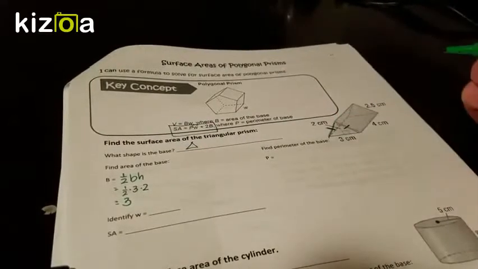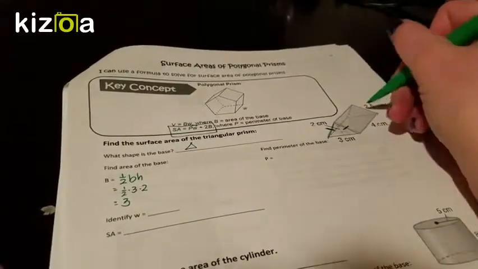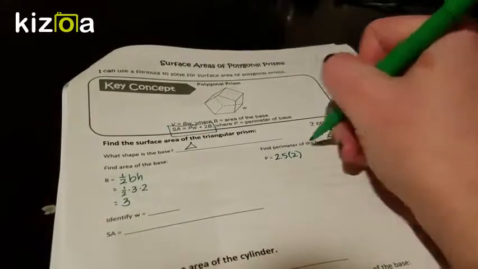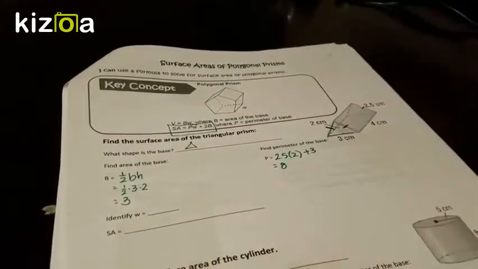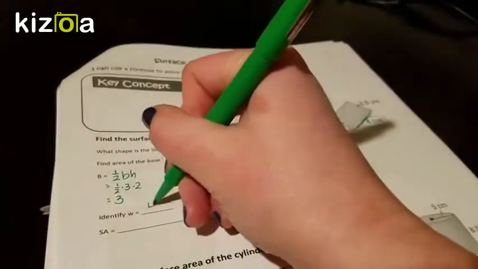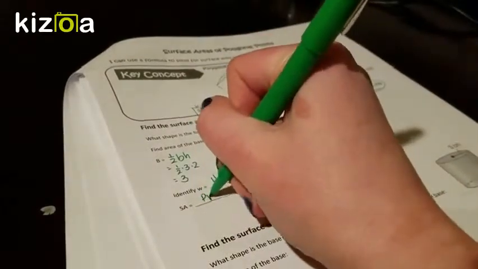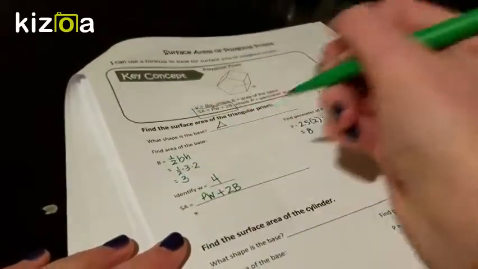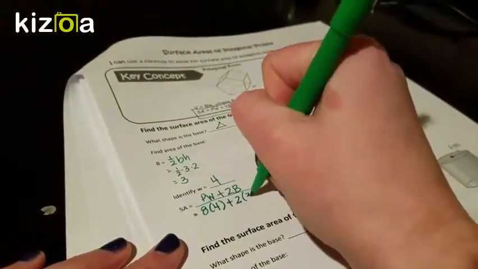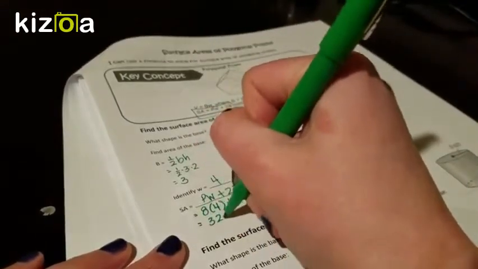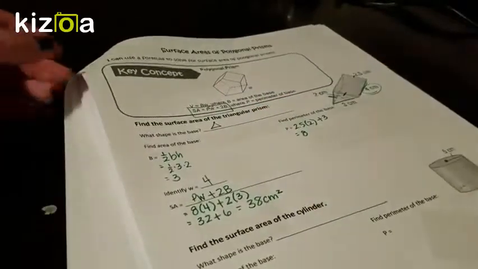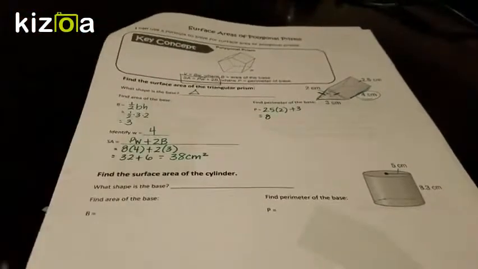These two have little tick marks on the side, which tell me they're equal, which goes back here. So I have 2.5 times 2 of the sides plus a 3, which is going to give me a perimeter of 8. My W, triangle, triangle, what connects them? There's my W. So surface area, you just plug in PW plus 2B. So P was 8 times the W is 4 plus 2 times the B value. So it's going to be 32 plus 6, which is going to be 38 centimeters squared. So 38 square centimeters here.